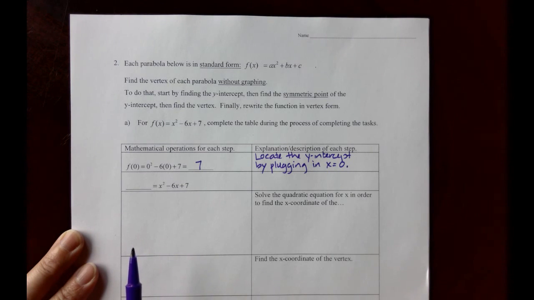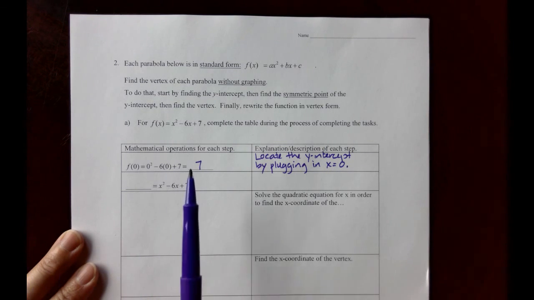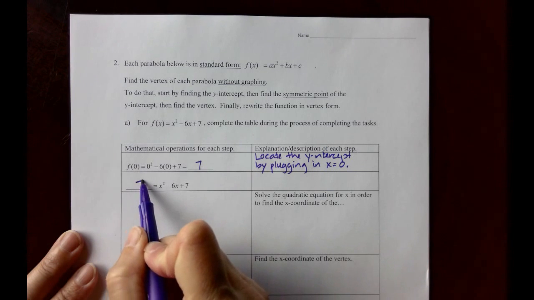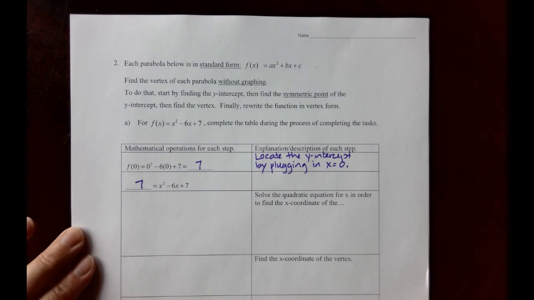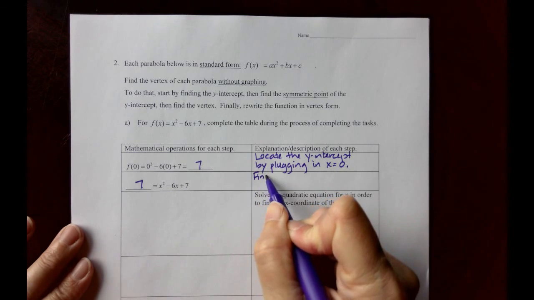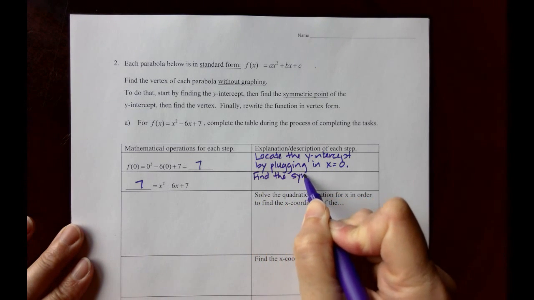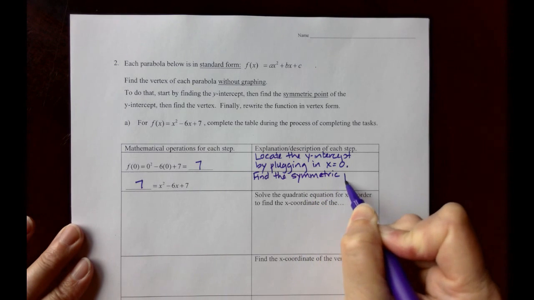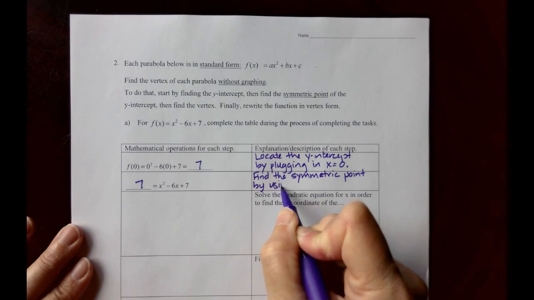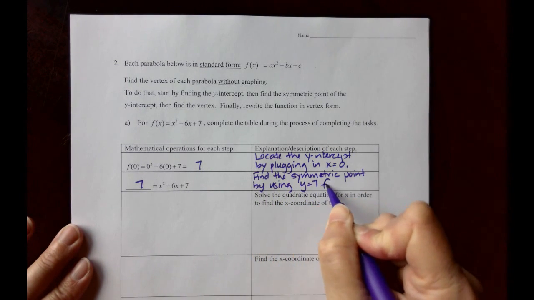The next thing we're asked to do is to find the symmetric point to the y-intercept, and that is the point that has the same height as the y-intercept on the parabola. 7 was the height of the y-intercept, and so 7 will be the height of the symmetric point. 7 equals x squared minus 6x plus 7. For an explanation here, find the symmetric point by using y equals 7 from the y-intercept.